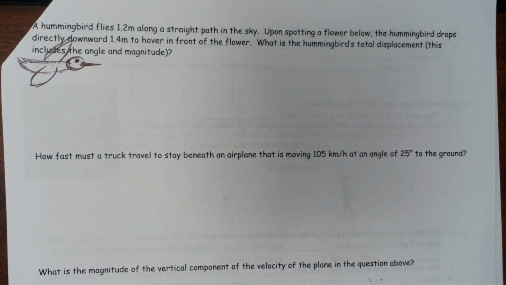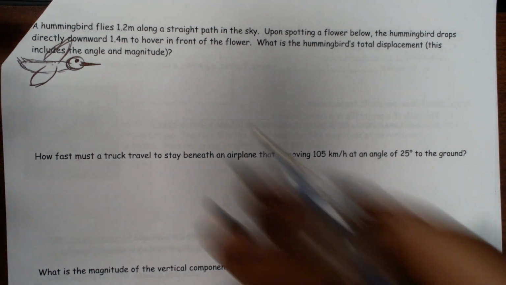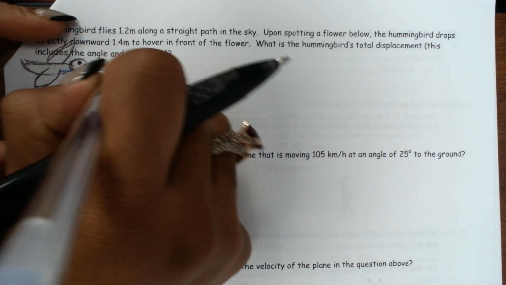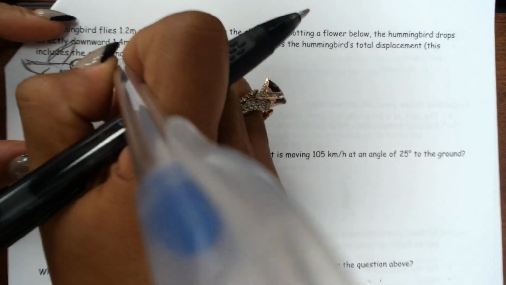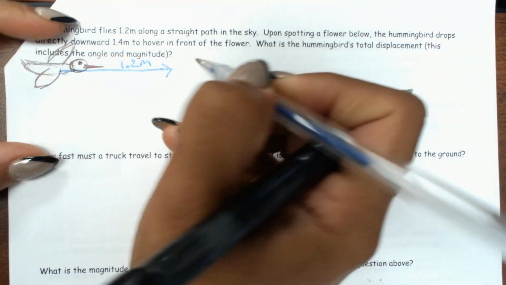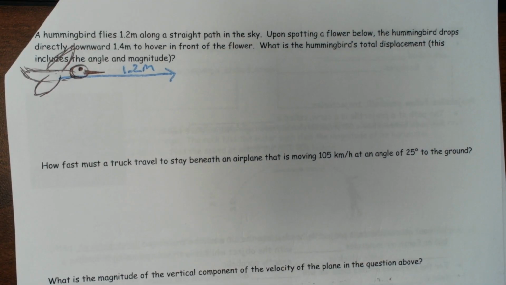Hummingbird. It's pretty good, huh? Pretty good. That's my hummingbird.